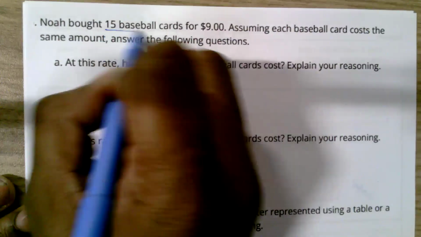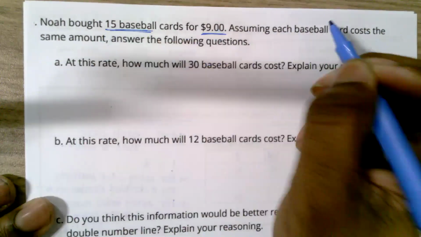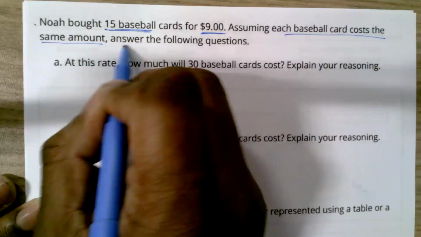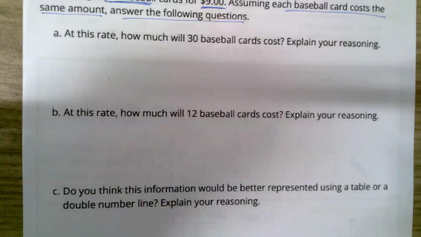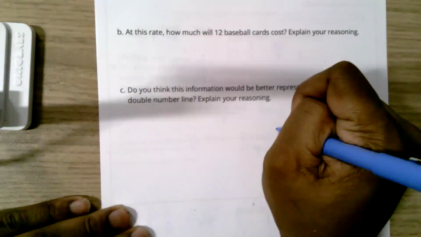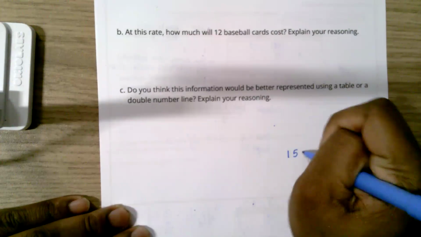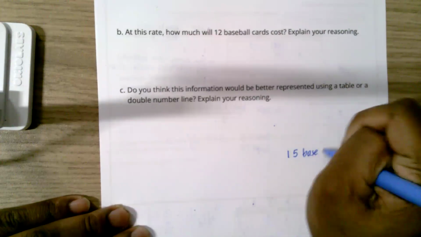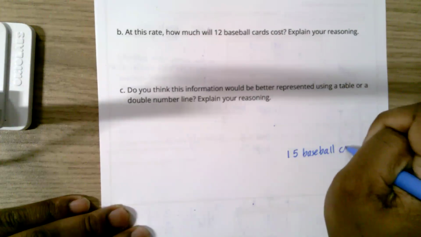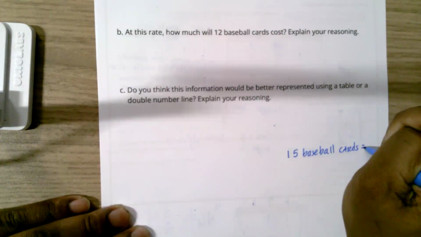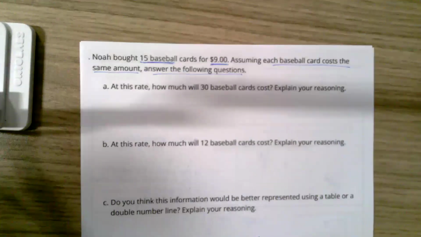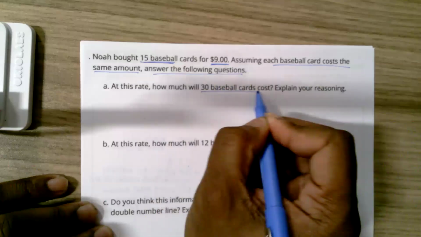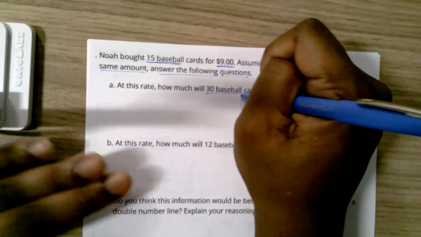Okay, Noah bought 15 basketball cards for $9. Assuming each basketball card costs the same amount, answer the following questions. Okay, so I know that 15 baseball cards cost $9. It's asking me how much would 30 baseball cards cost? So I'm gonna do it 2 different ways.